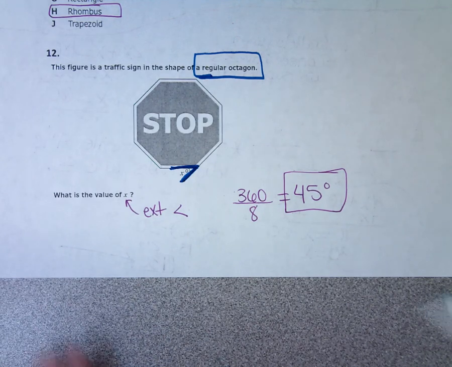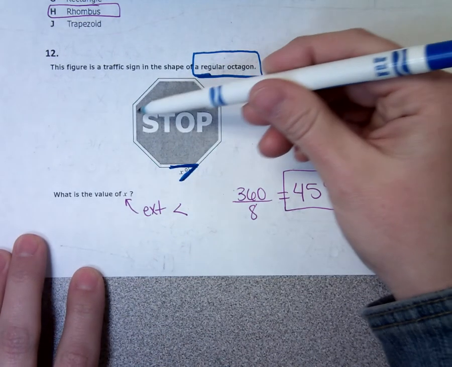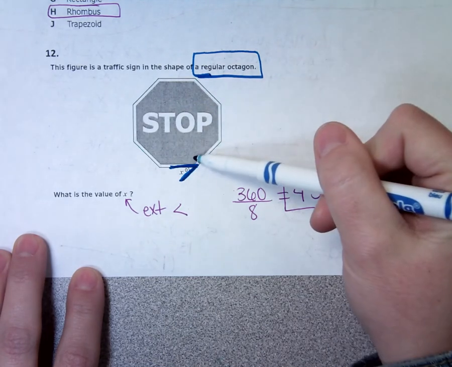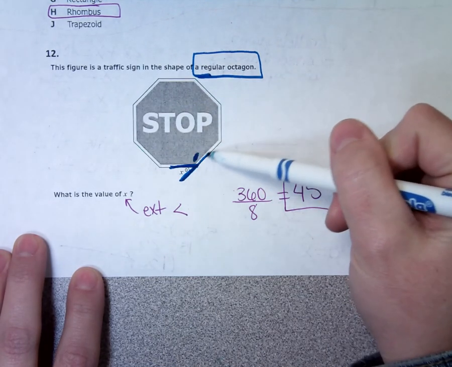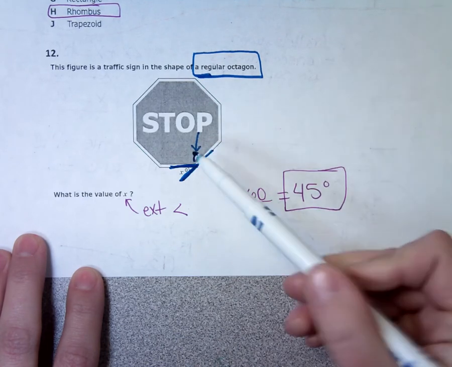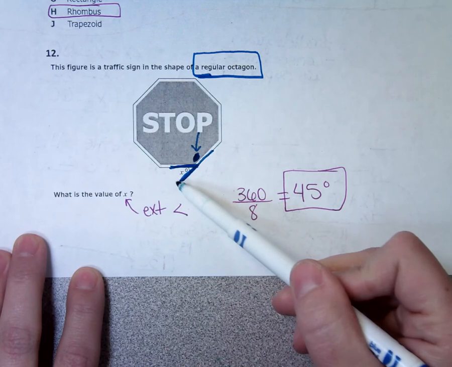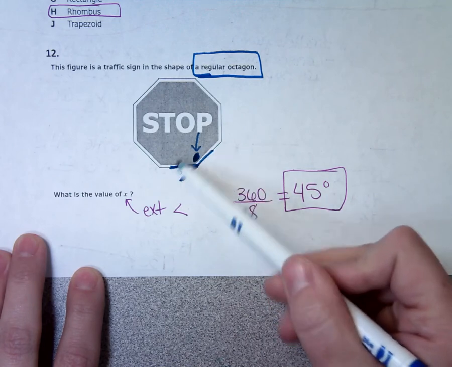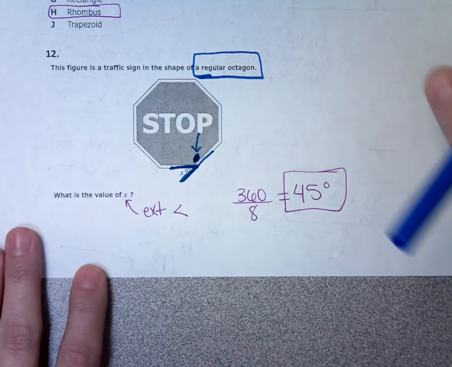And of course I could have done this differently. I could have found the interior angle first. I could have found this interior angle right here by using the formula n minus 2 times 180 divided by n. And then once I know the interior, I could take it away from 180 and get the exterior. So I could do that.